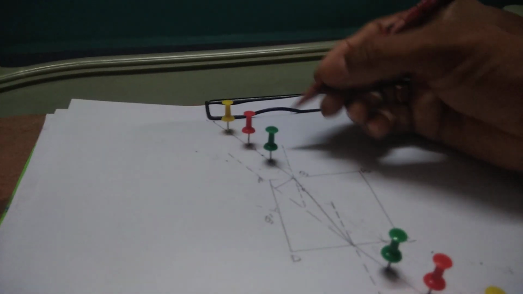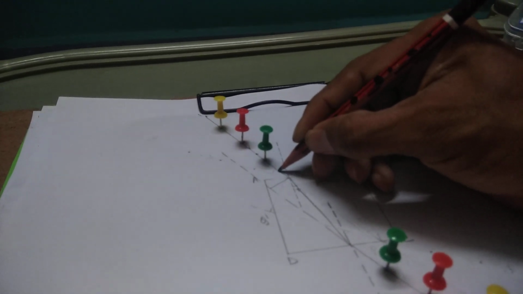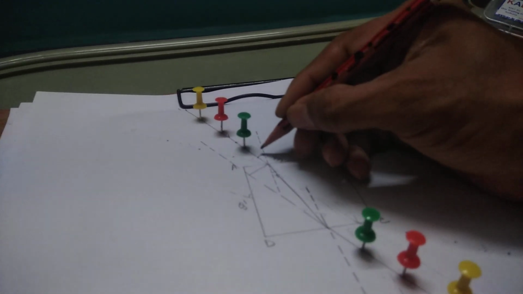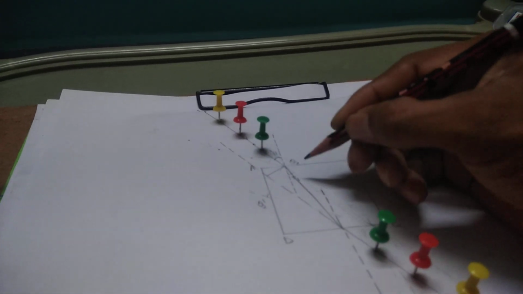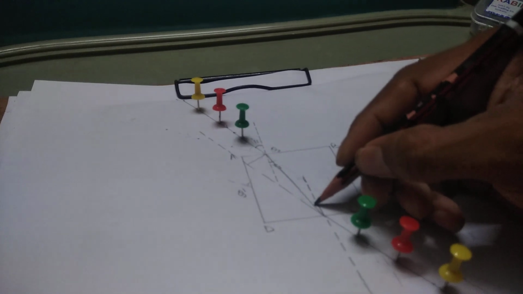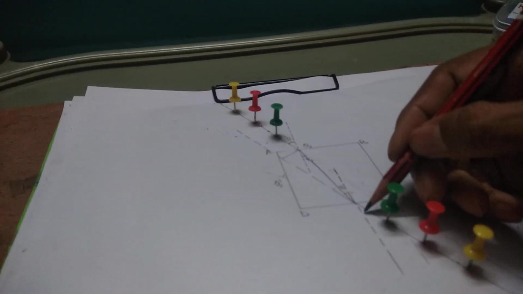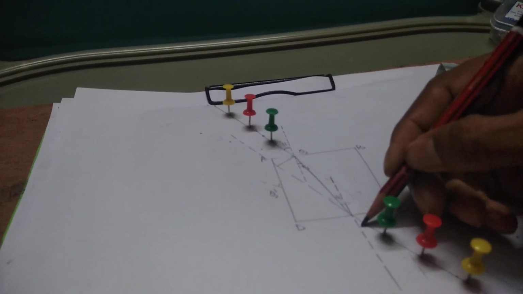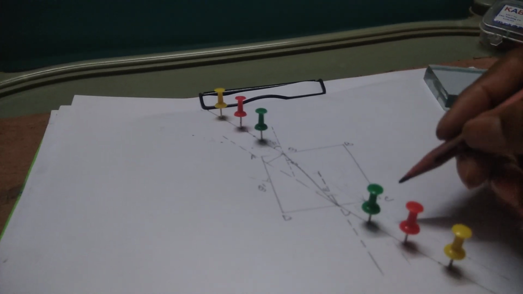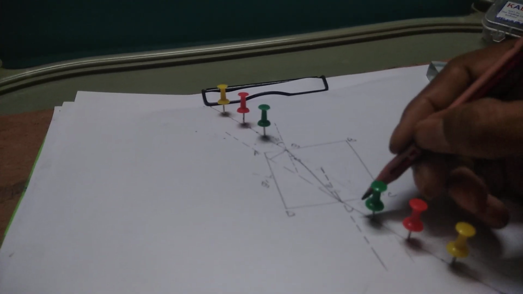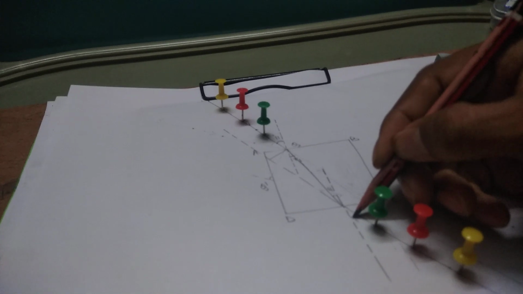And you see this is our incident ray. This is our angle of incidence, this is I1 and this is R1. These angles will be equal because these are normals and these are alternate angles. And here, this is the angle of emergence, and this angle will be the same. We will represent it by I2. Right? This is I2.